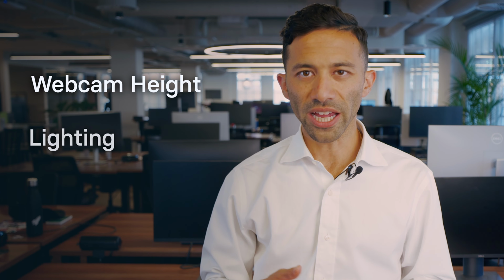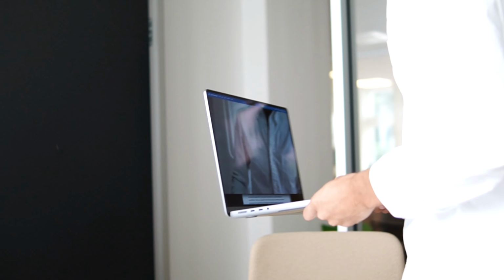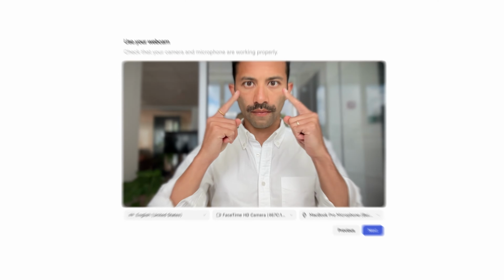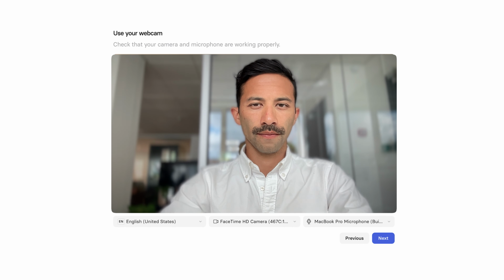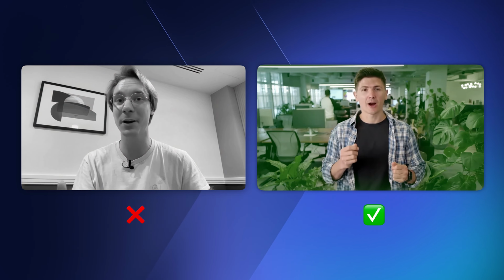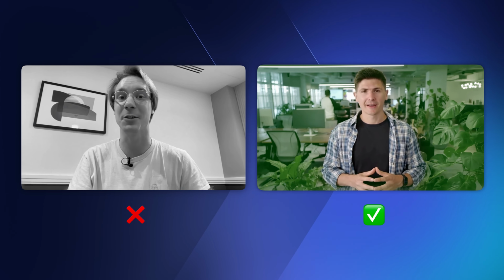When using your laptop camera, there's a few things to consider: webcam height, your lighting, and your background. When setting up your shot, make sure your eyes are level to your webcam. If you can, film by a window or strong light source. Avoid flat backgrounds to make your shot more interesting.